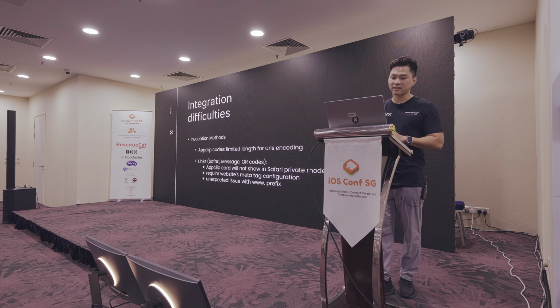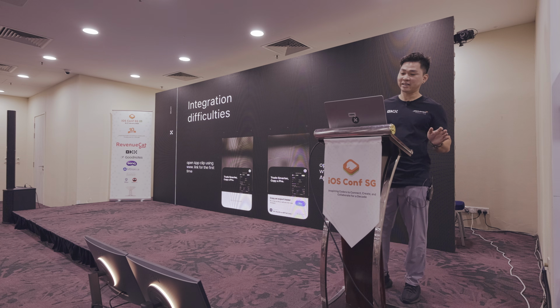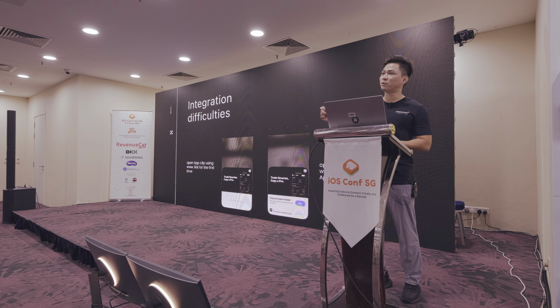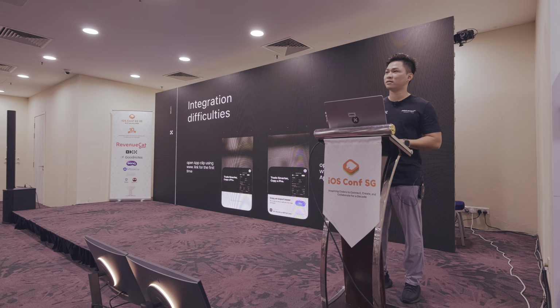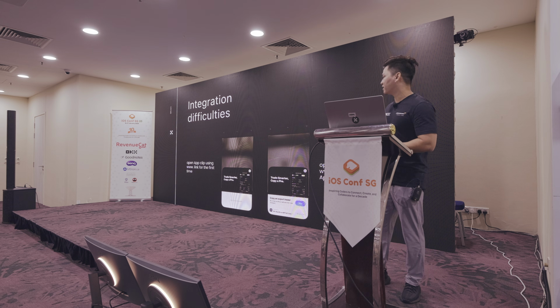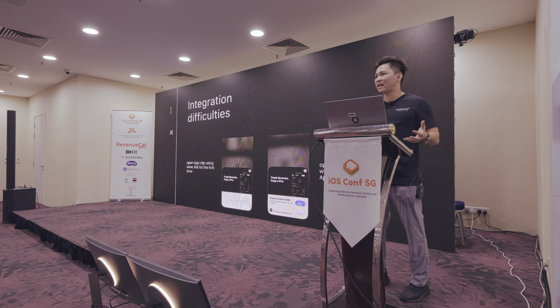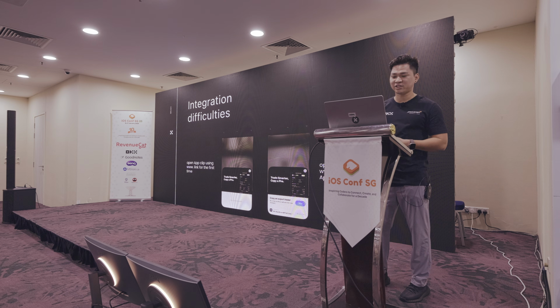And the last is about the unexpected issue with the www prefix. I didn't know this, no one talked about it. Then suddenly I tried the AppClip QR code, and sometimes it's like the one on the left, sometimes like the one on the right. The left is an issue, the right is okay. And I asked myself, why? And then, after a lot of searching on the internet, ChatGPT cannot find it.